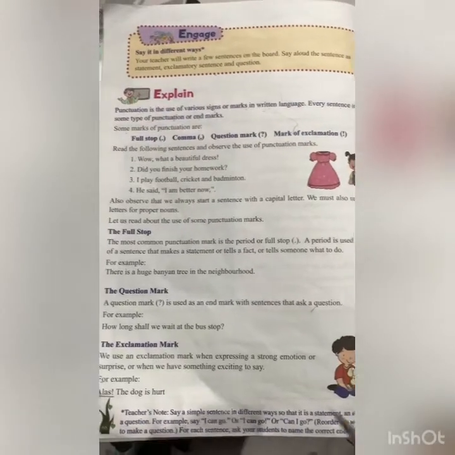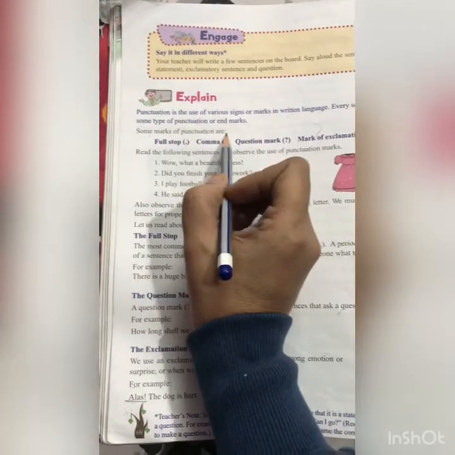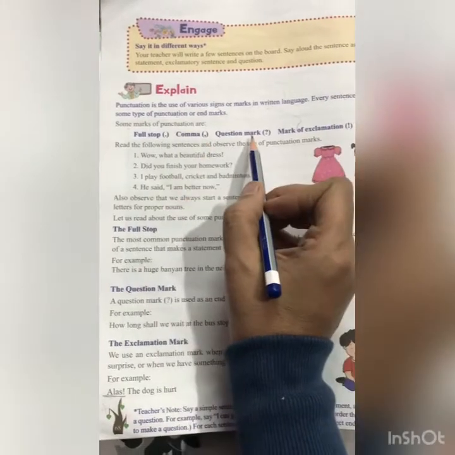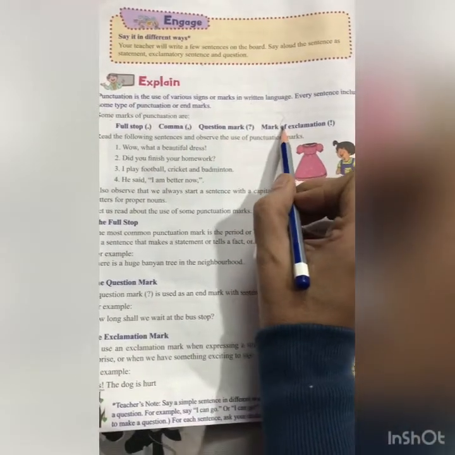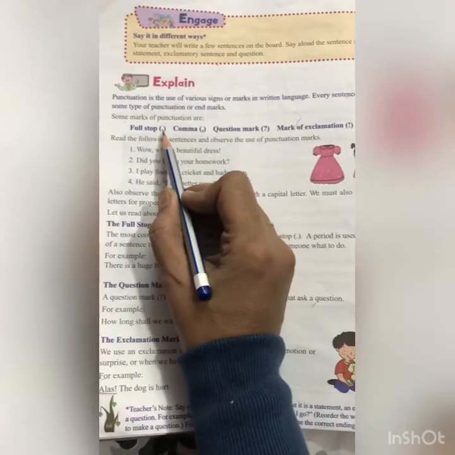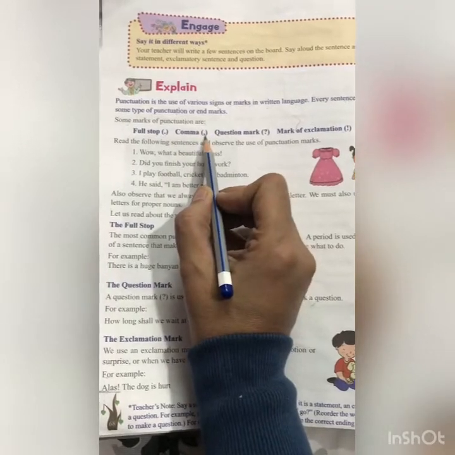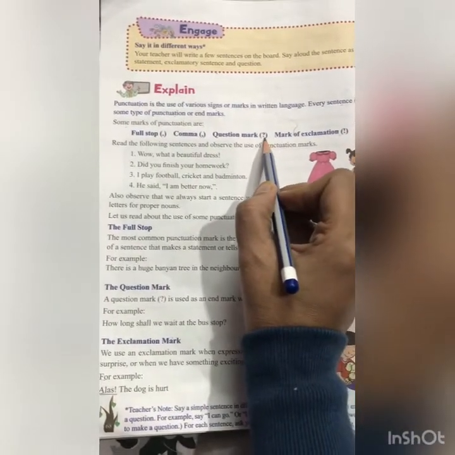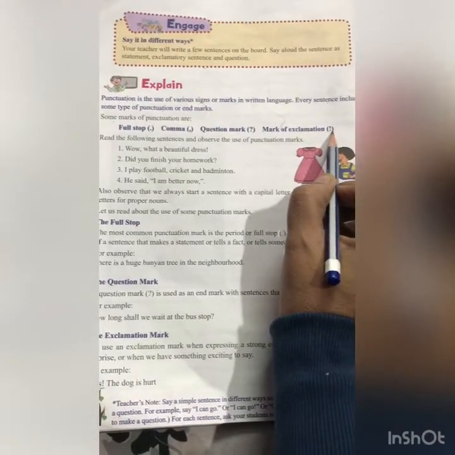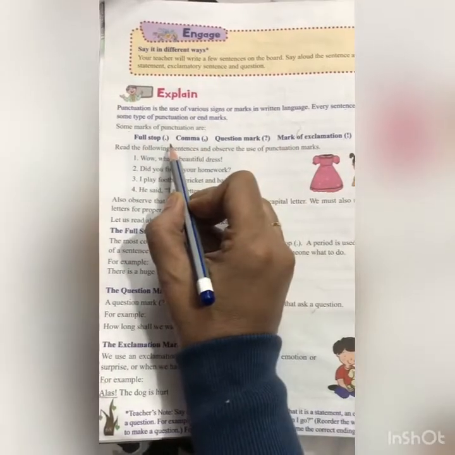So children, let's see some examples of punctuations. Some marks of punctuations are full stop, comma, question mark, marks of exclamation. So children, here you can see the sign of full stop is here, the sign of comma is here, the sign of question mark is here, and the sign of exclamation is here. So children, all these marks are the part of punctuation.